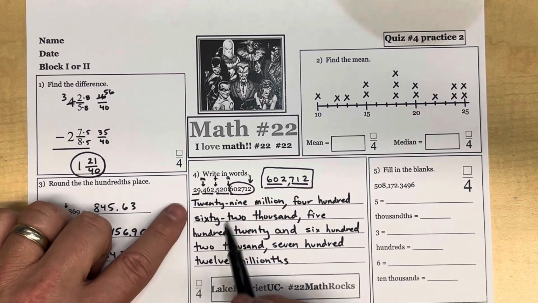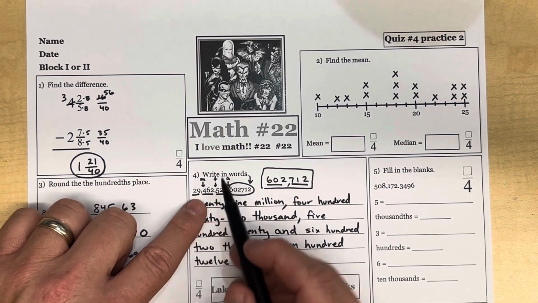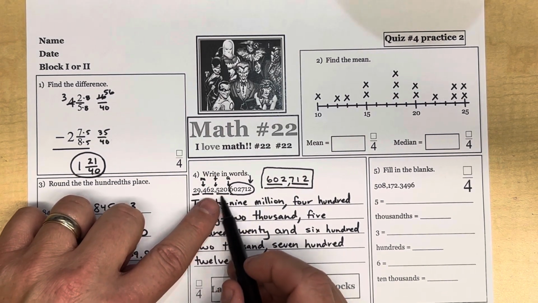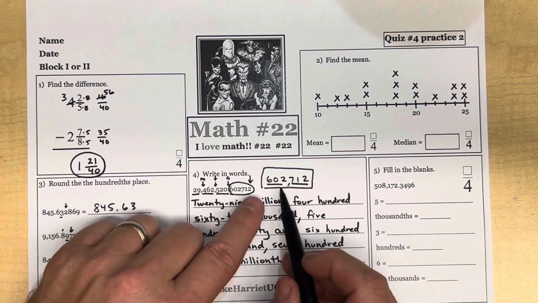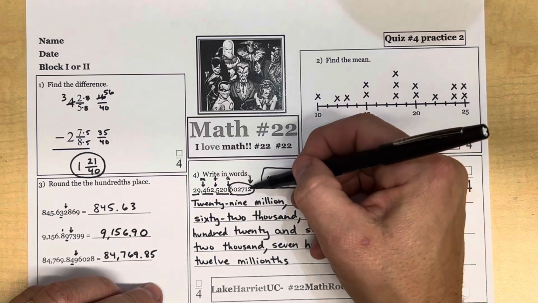So again, looking at this number, it's 29,462,520 and 602,712 millionths.